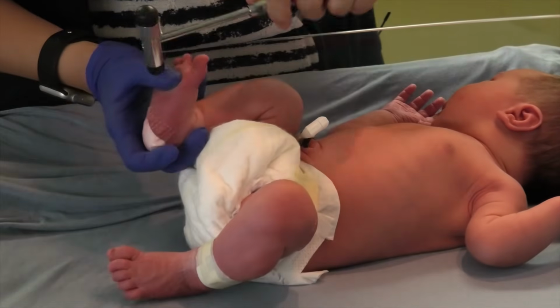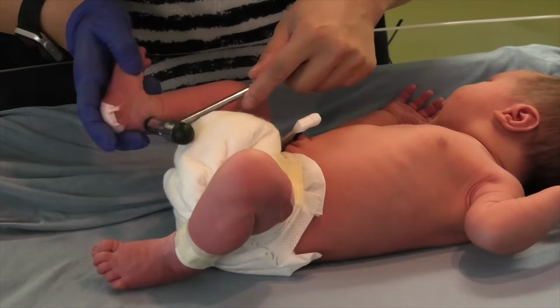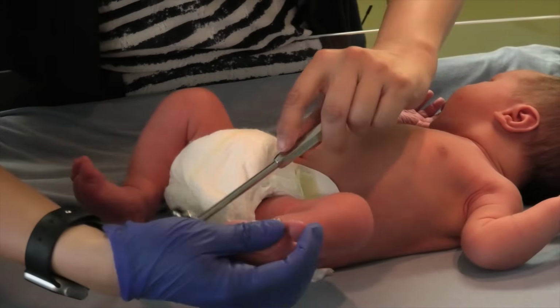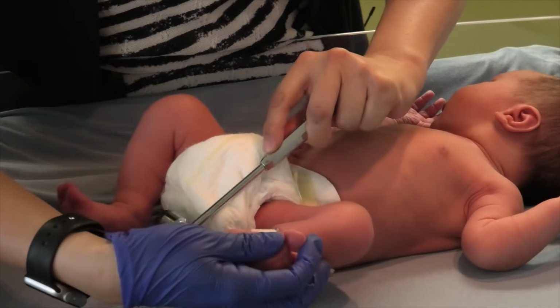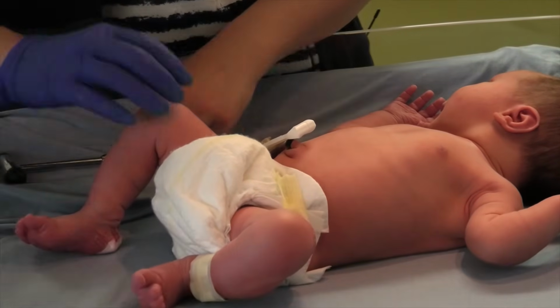Same thing on this side. Another way to do it would be to hit the Achilles tendon right on the tendon itself. Okay, all right. So those are the deep tendon reflexes.